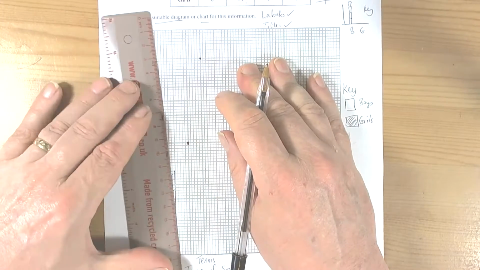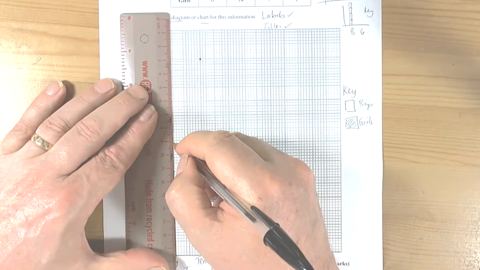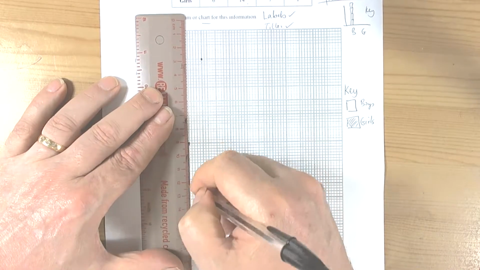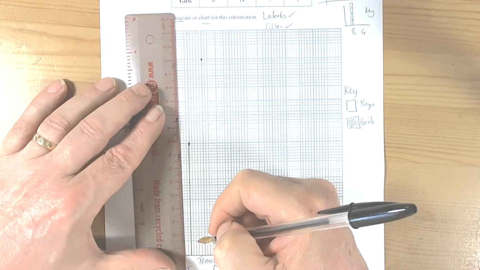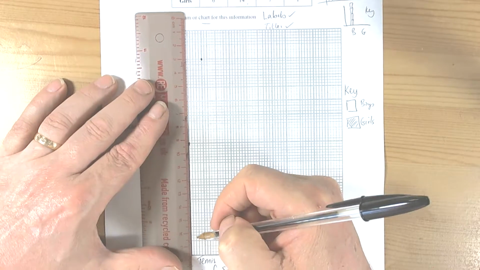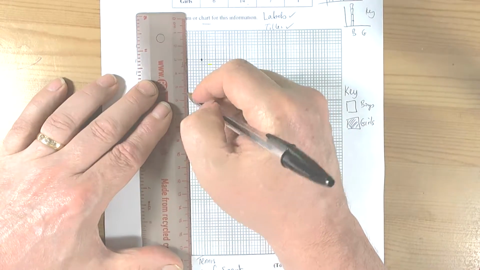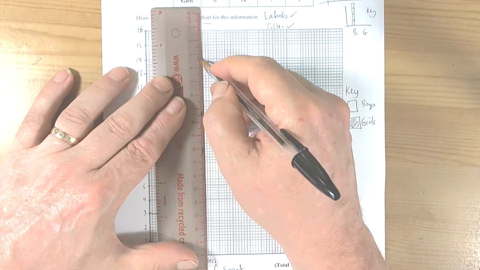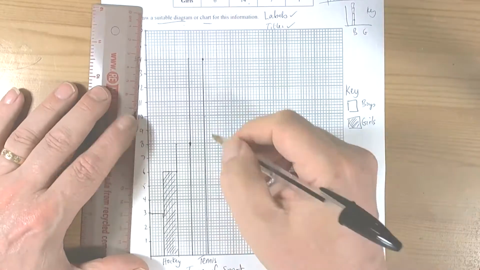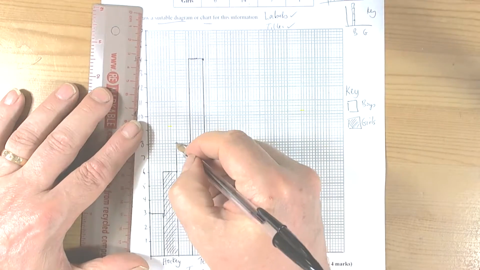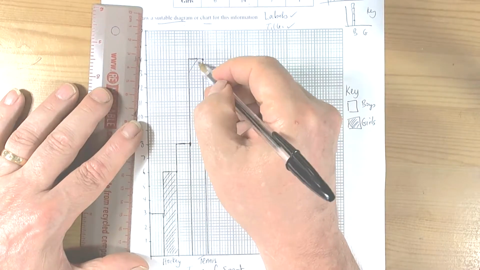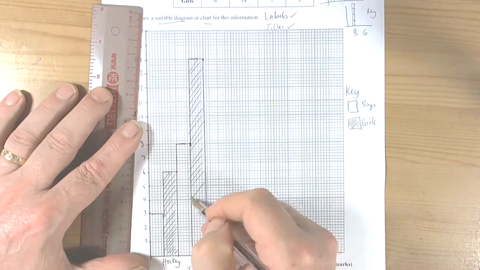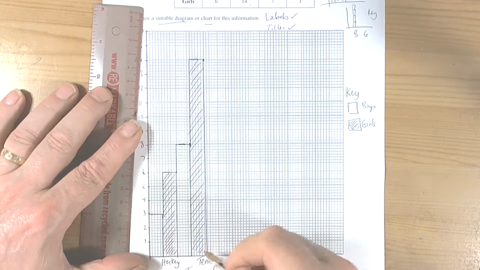Again, key, so remember to put in the hashes to show that's the girls.